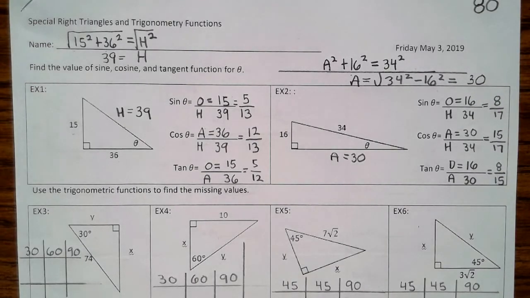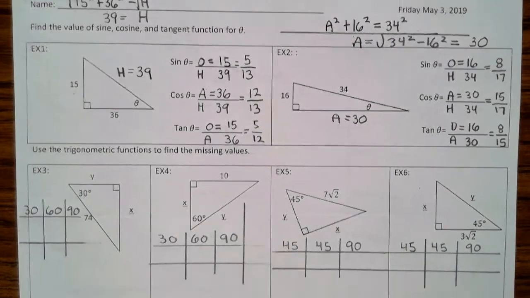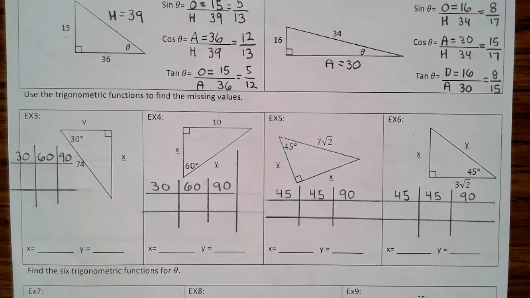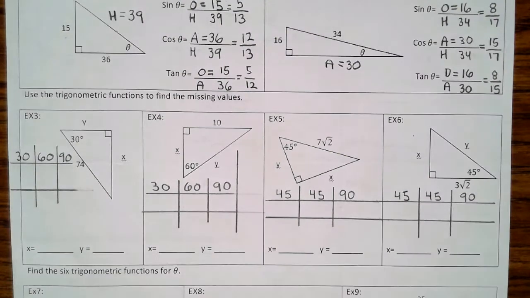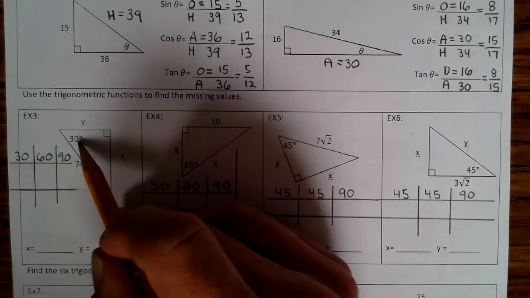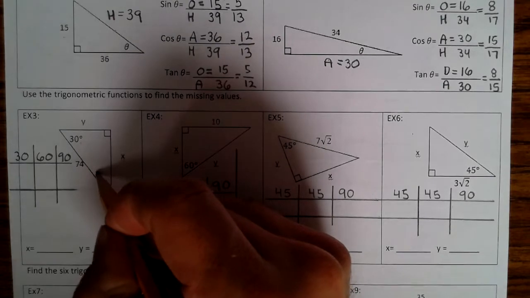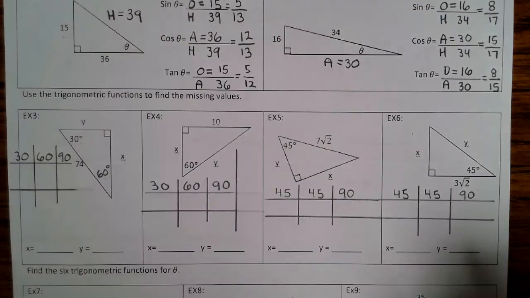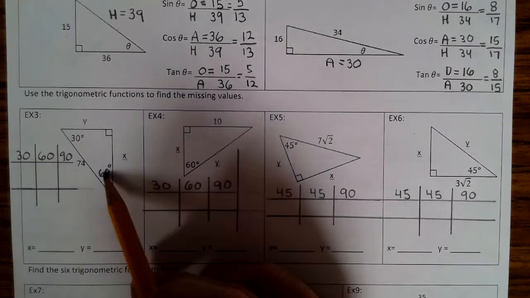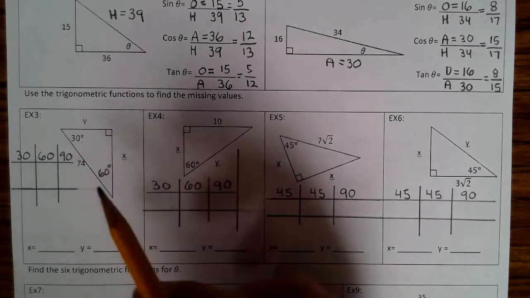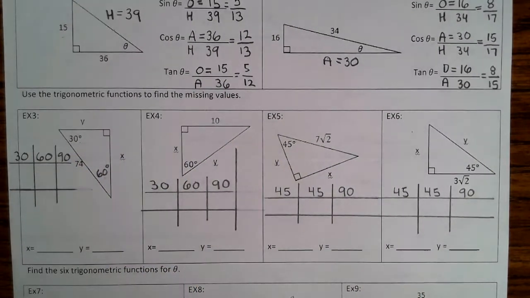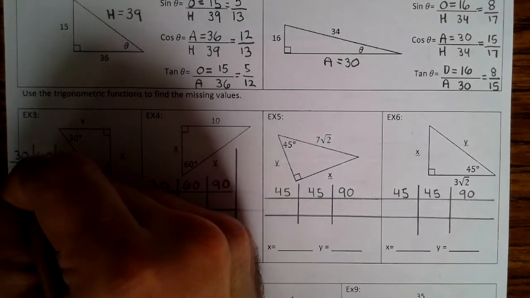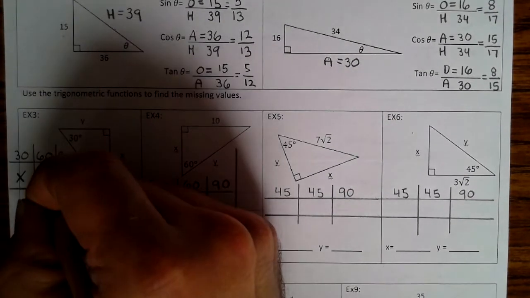All right, now it says use the trigonometric functions to find the missing values. Okay, so we see that this is 30 degrees, so this has to be 60 degrees, so this is a 30, 60, 90. Because 30 plus 60 is 90, 90 plus 90 is 180. Okay, we know from our notes that 30 is across from x, 60 is across from x square root of 3, and 90 is across from 2x.